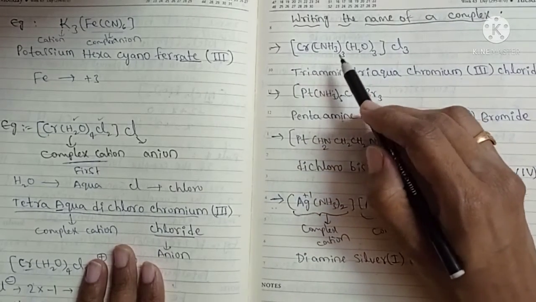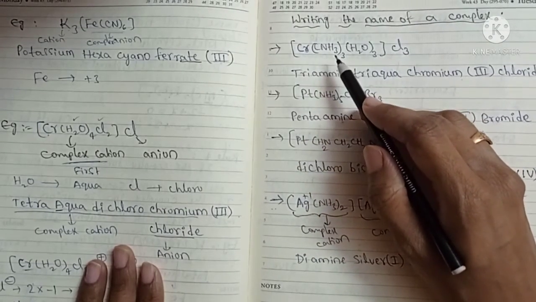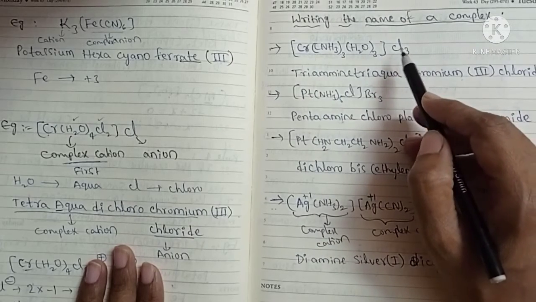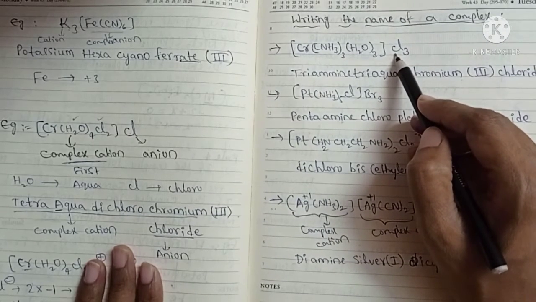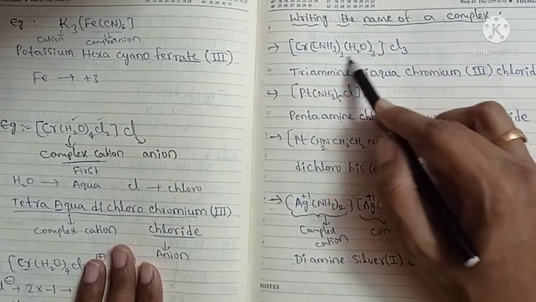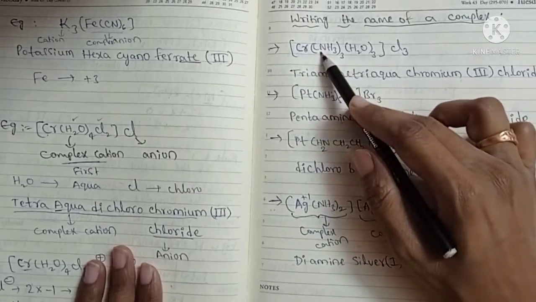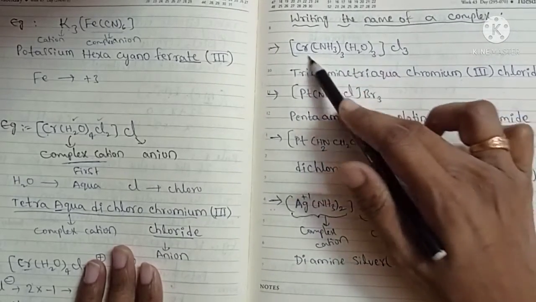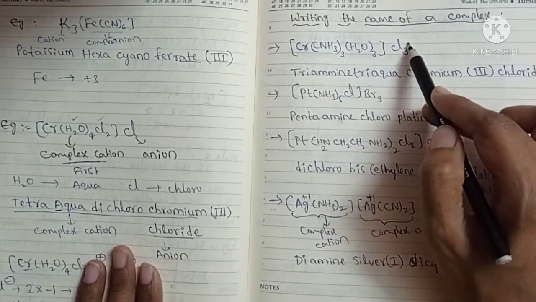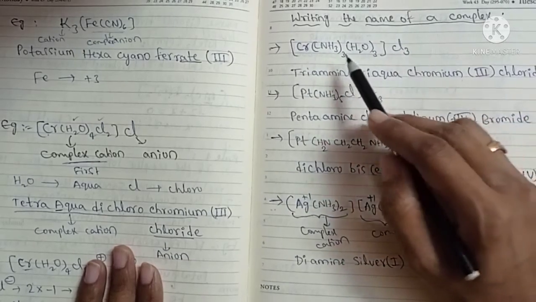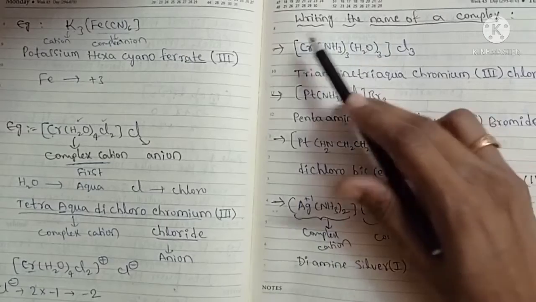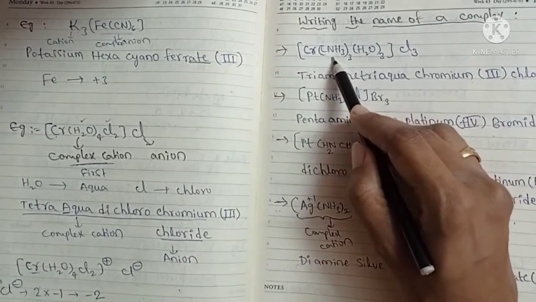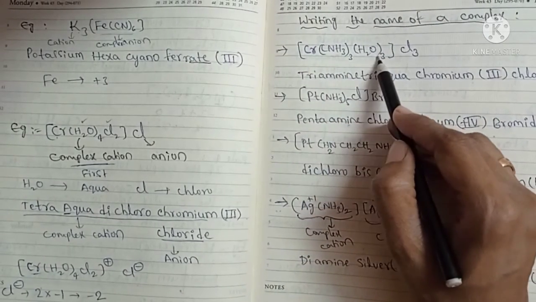First, what is the rule? First the cation, followed by the anion. You know Cl carries a minus charge, so it is always the anion. So this coordination sphere should contain the cation. That means we have to name this complex cation first, followed by the anion. In that, we should name the ligands first, then the metal. What are the ligands? NH3 is there, water is there.